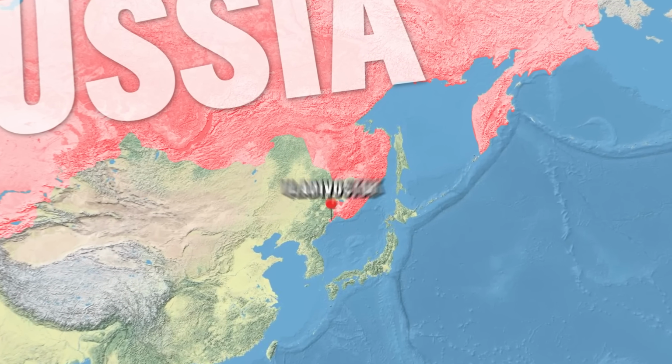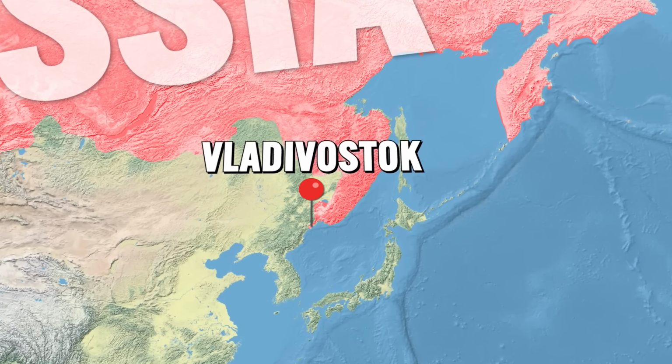For example, in 1860, they established a trading post all the way on the Pacific coast in Vladivostok. And then by the middle of the 1860s, they had claimed the steppe lands of the Kazakh nomads and then expanded into 3 Uzbek states to the south. And that is not all, but you get the idea.